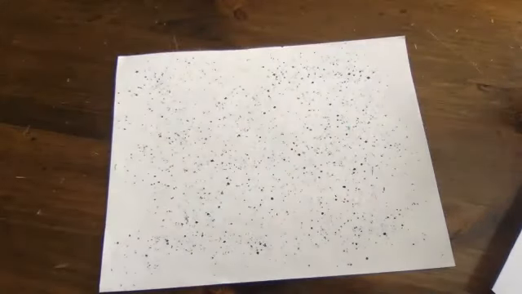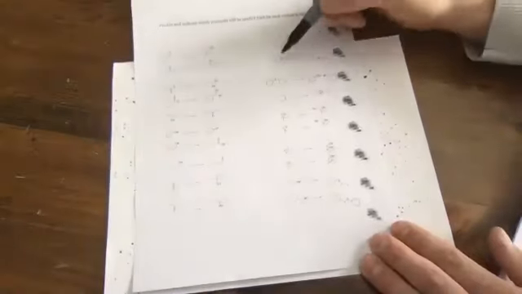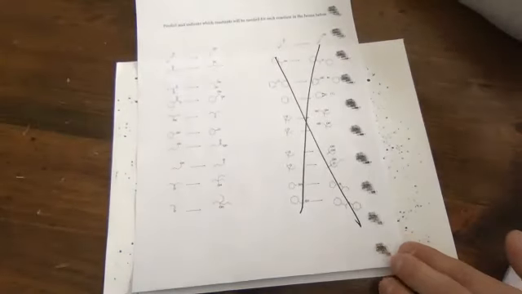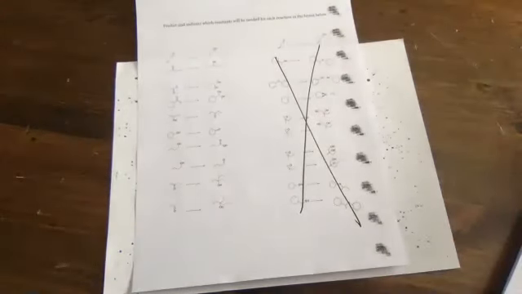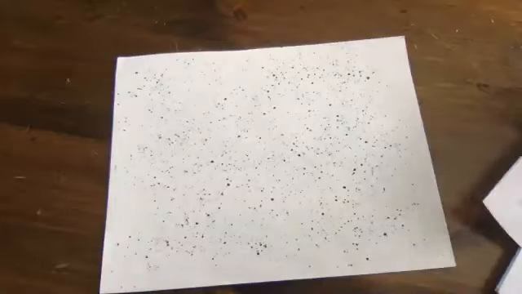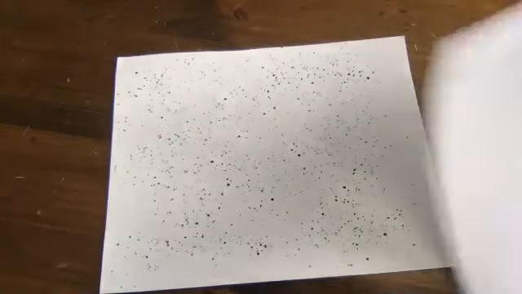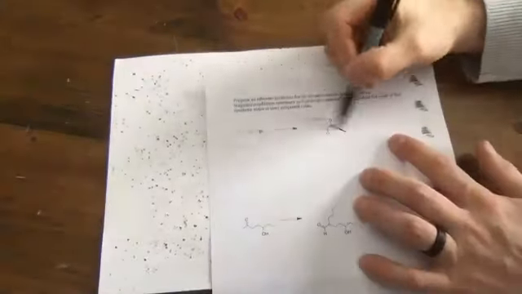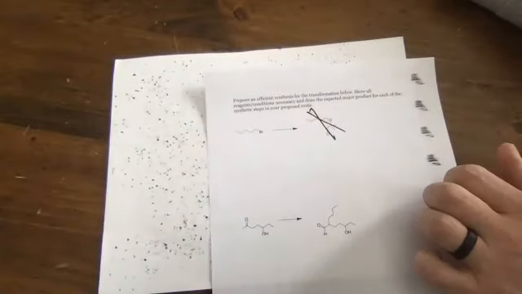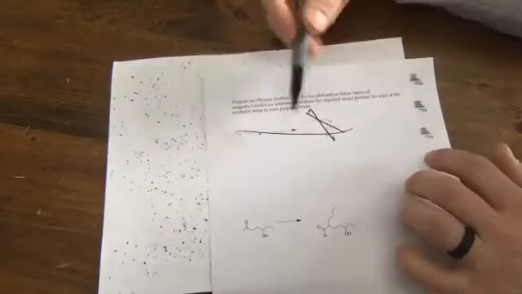Let's see, fill in the products, everything 2 and down should be crossed out. You can do both of the mechanisms, and then this first synthesis here should be crossed out because that uses an epoxide.